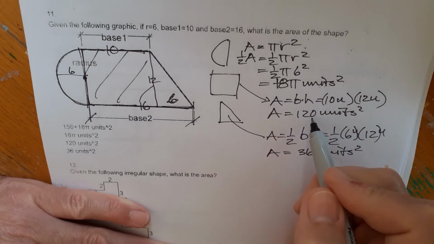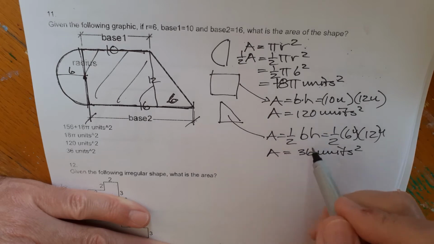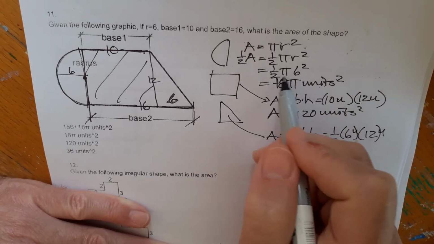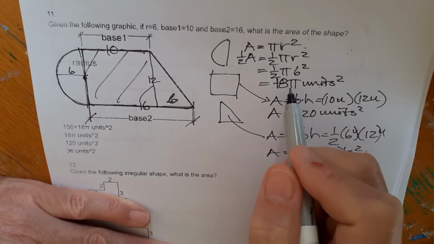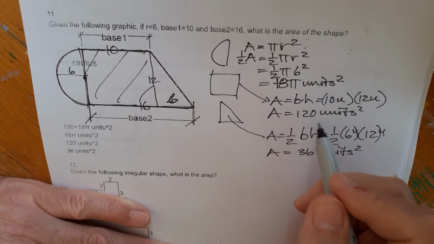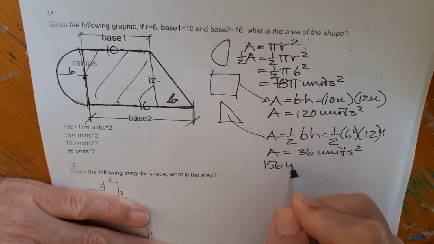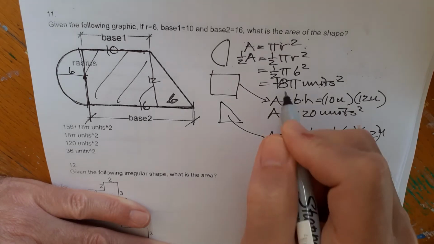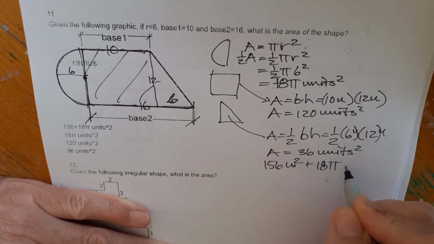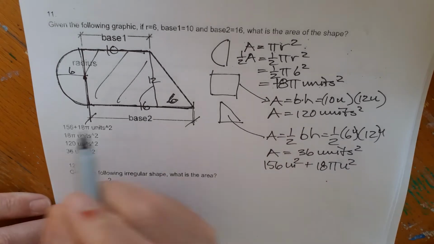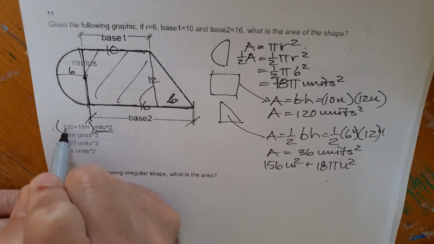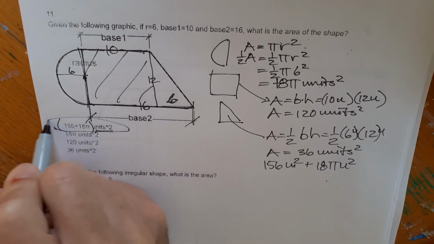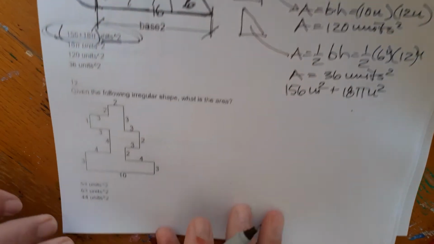So it looks like I have 120 and 36. That could add up to 156. And this is 18 pi. I can't add 18 pi to other things that don't have a pi on it. So it's going to stay separate. So it looks like I have 156 units squared plus 18 pi units squared. So 156 plus 18 pi, and it might have had parentheses to show the unit squared is on both of these. All right, would have liked that.